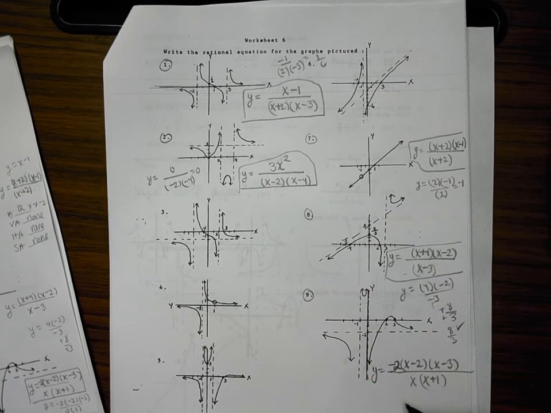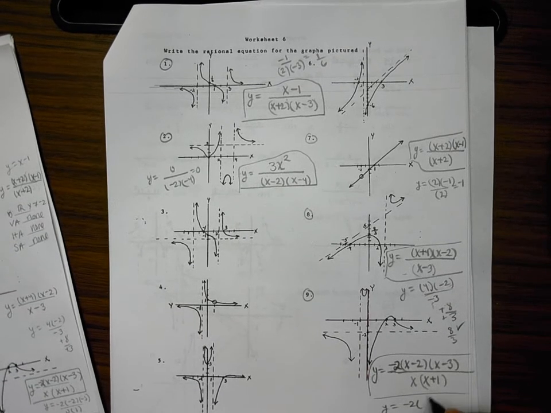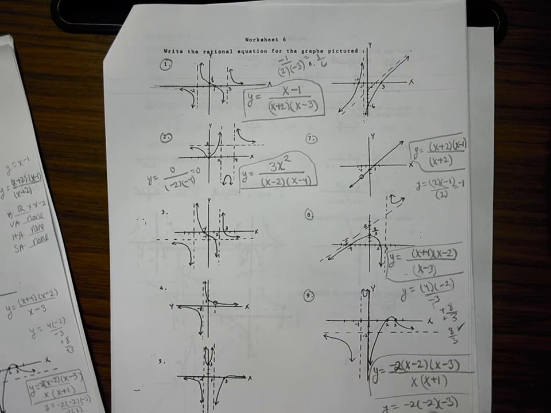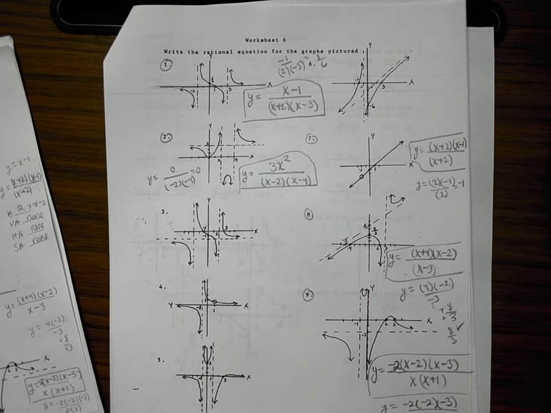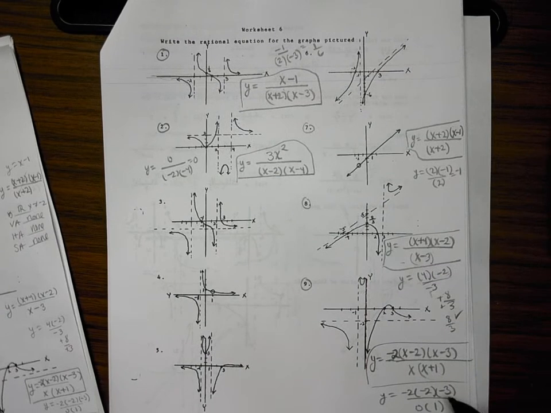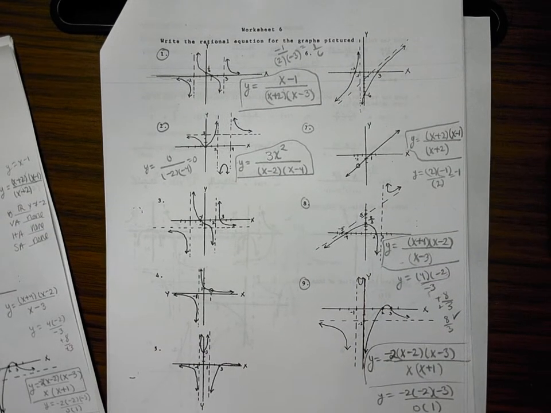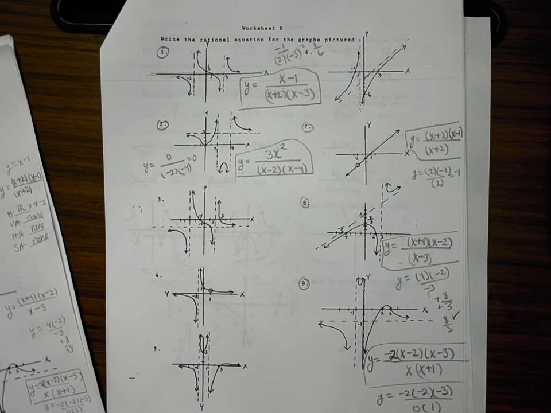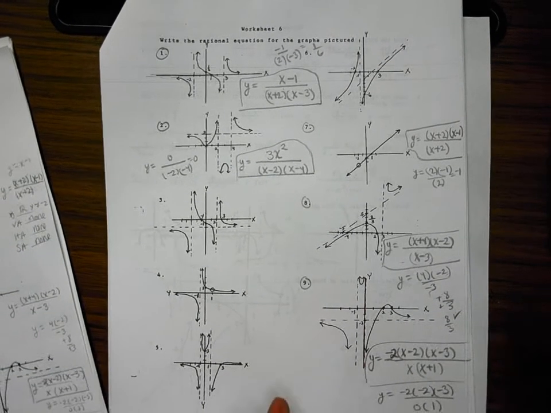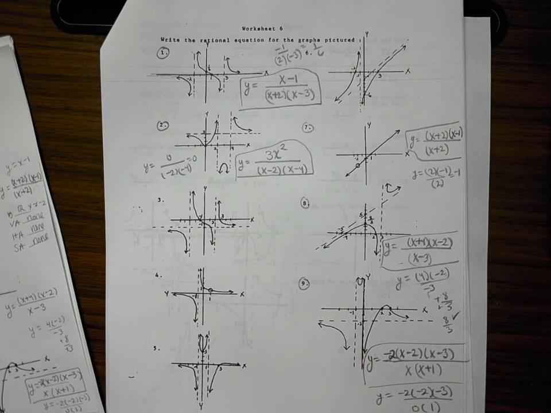And I do check the y-intercept. Y equals -2, 0 minus 2 is -2, 0 minus 3 is negative 3 over 0 times 1. I get anything over 0 is going to be undefined, which means there is no y-intercept. There's none, which makes sense. In the graph, there are no y-intercepts.